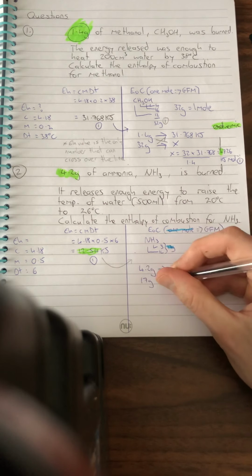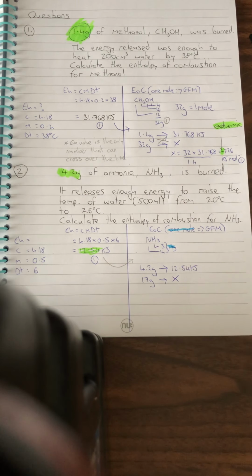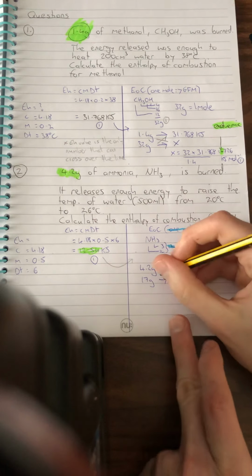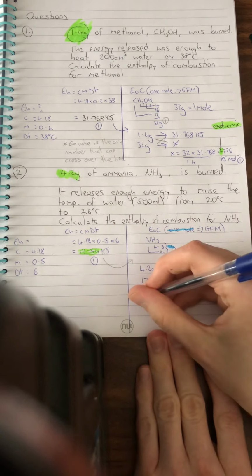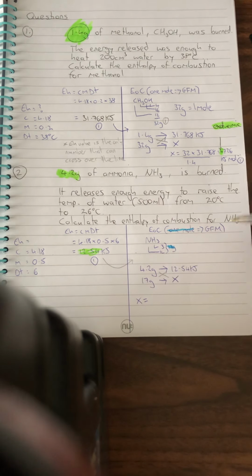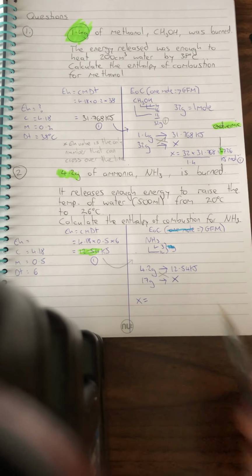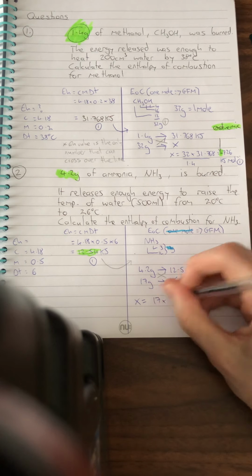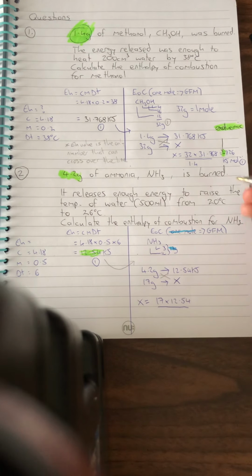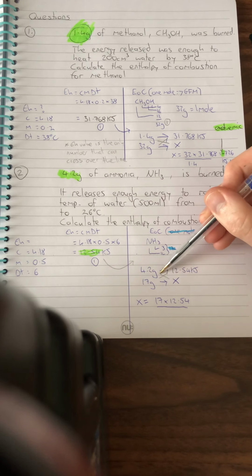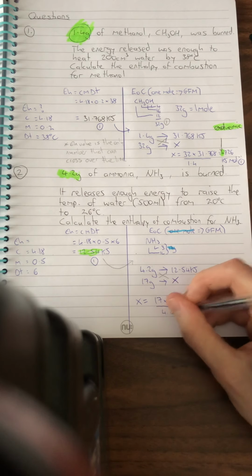17 grams gives us, do we know what it gives us? No, we don't. So it's X. So we cross multiply, just like that. So X equals, remember our rules, the two numbers that are connected together are multiplied. So 17 and 12.54 are connected. So we multiply those two together, and we divide by the number that's connected to X. So X is connected to 4.2.